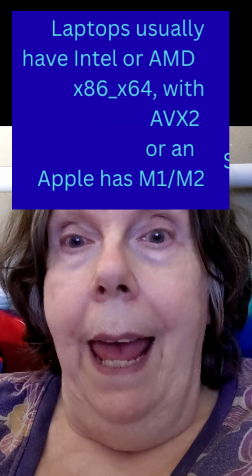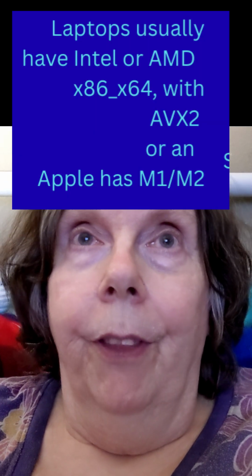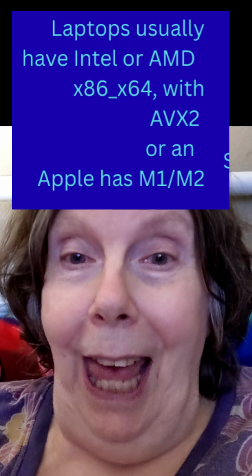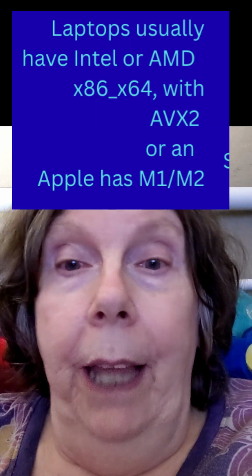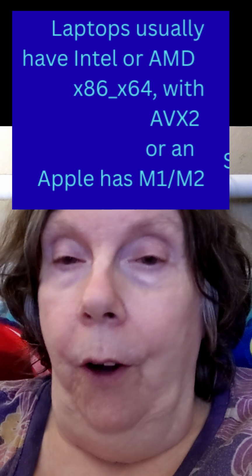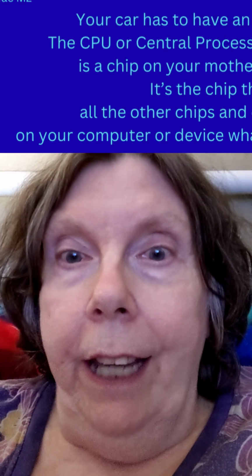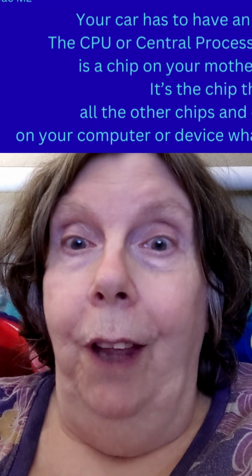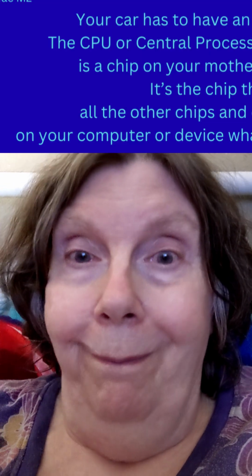So you might have AVX2, and I can't explain that. I had to look it up for this. And Apple will have an M1 or M2, and the latest one has an M4 chip. It's like the engine in your car. It's absolutely necessary. If that goes bad, nothing else will work.